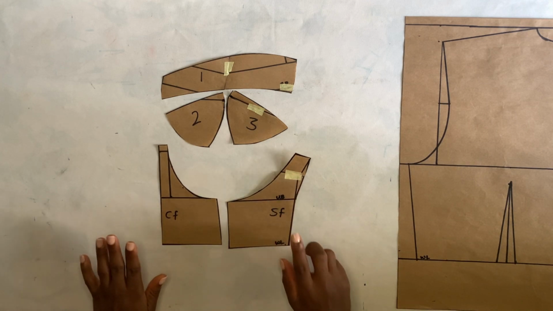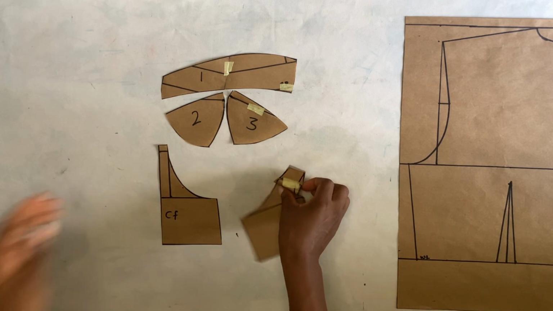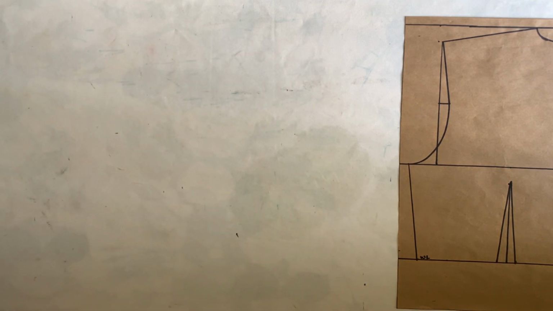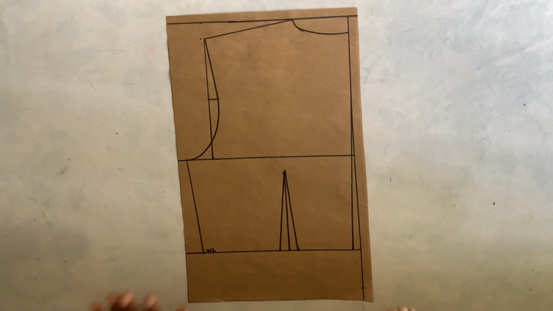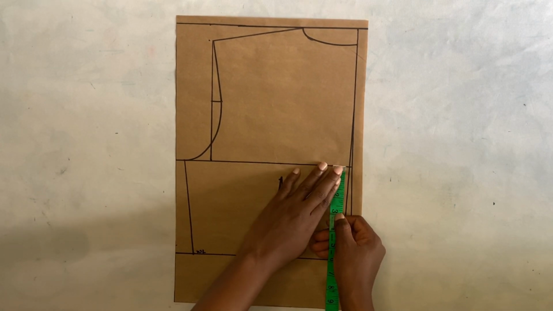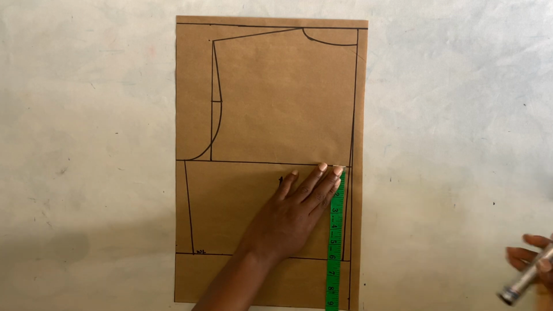So that is it, guys. Right now I'm just going to place these pieces aside, then we go ahead to draft the back. The back is very easy, so that is it. So for the back, guys, what I'm going to do is to come to this chest line, and I will go down by 1 inch.